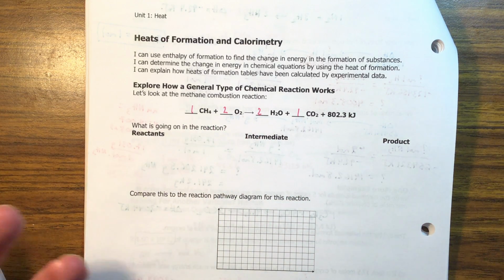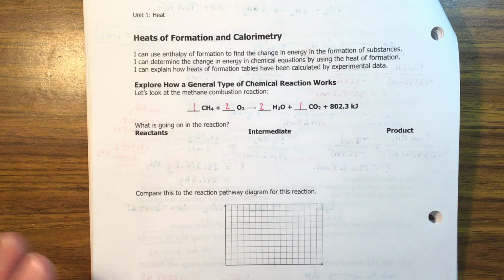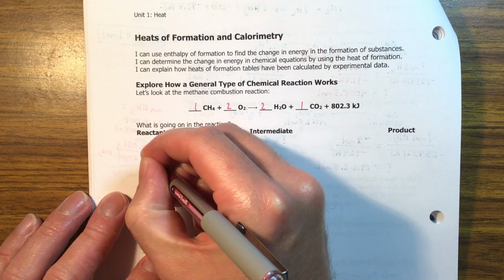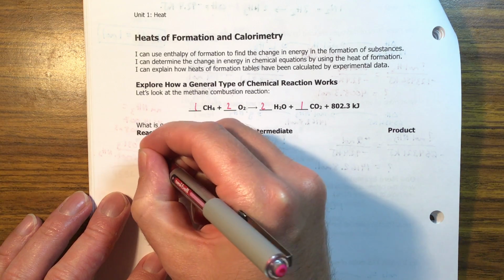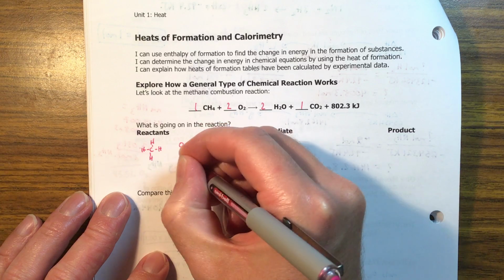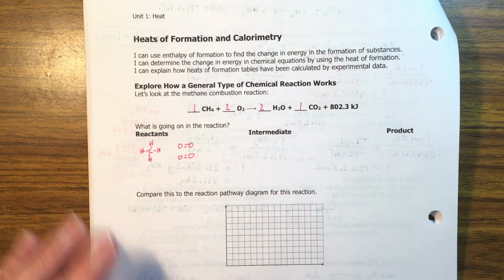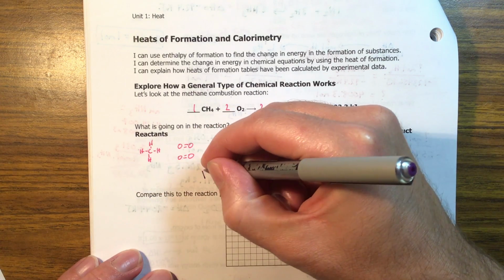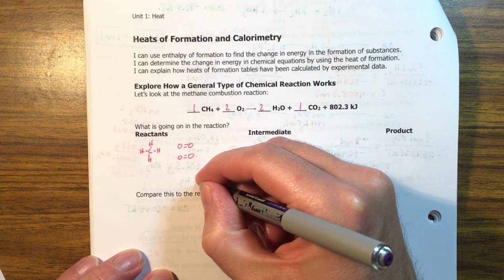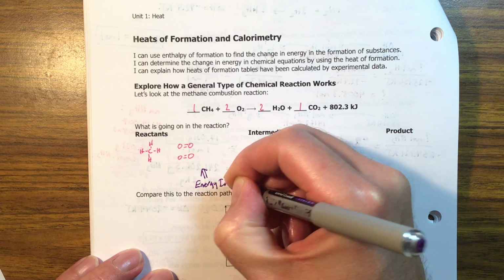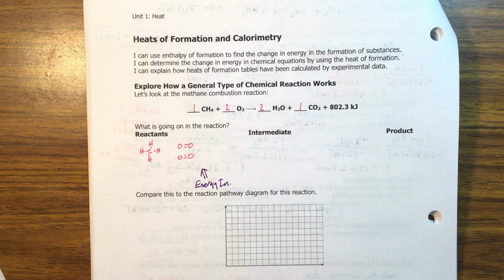So what's going on in this reaction? Well, we've seen this already. We start with the CH4, which looks kind of like this, methane. And then we've got 2 O2s. Then we have to put some energy in. The energy goes into the chemicals to break them apart.